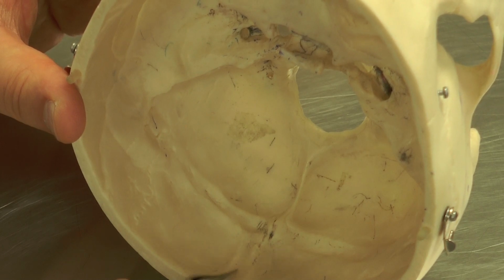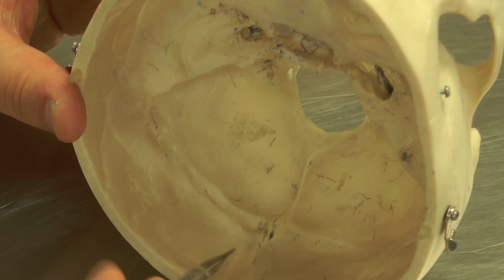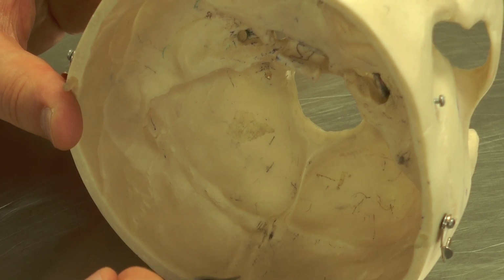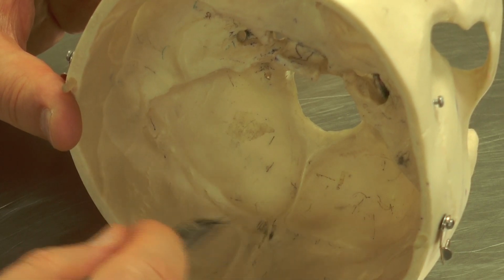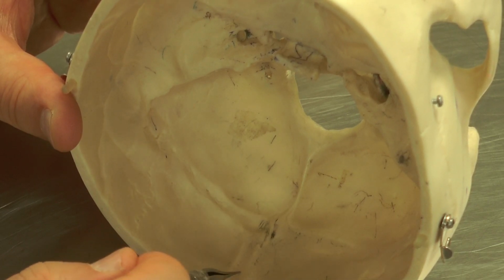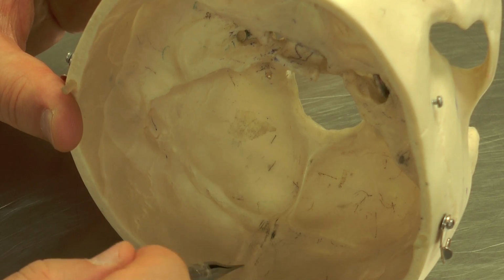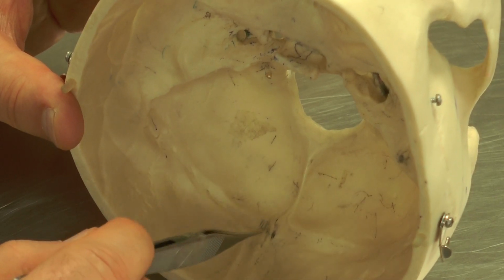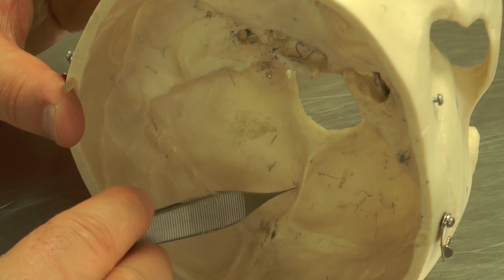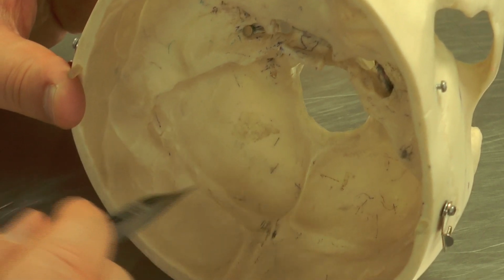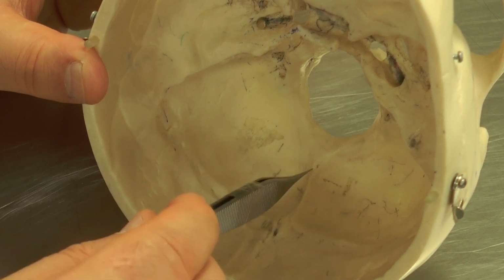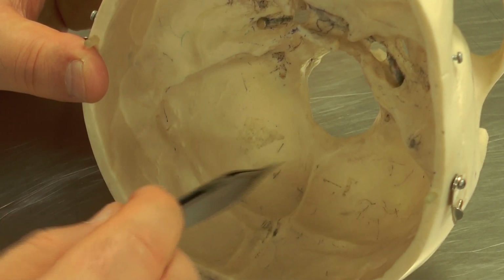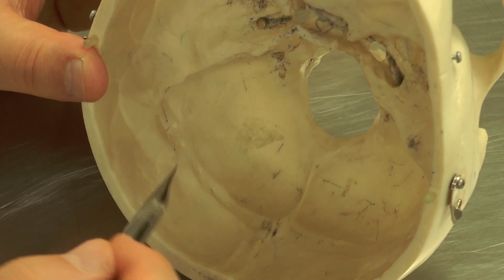On the superior part is where the superior sagittal sinus goes through, the superior sagittal sulcus. And this is where the cerebellar hemisphere sits on the posterior cranial fossa.